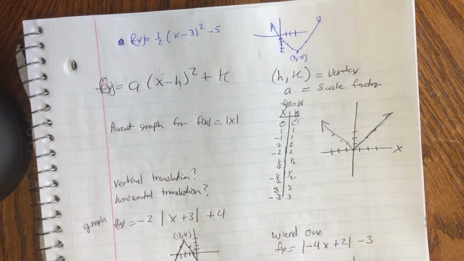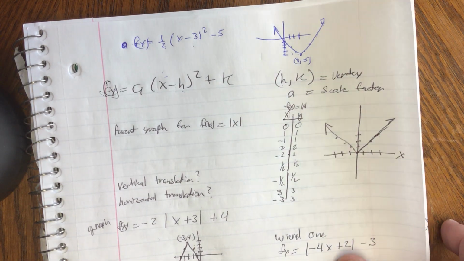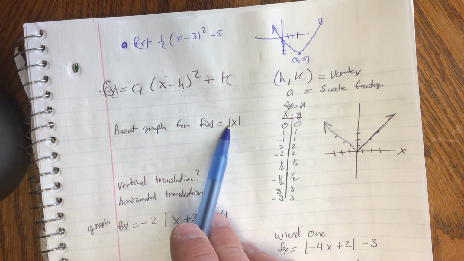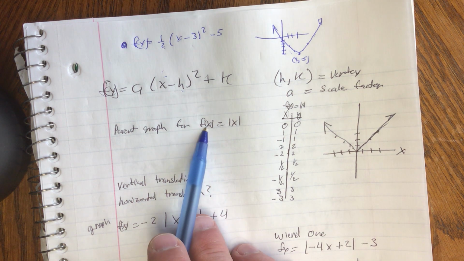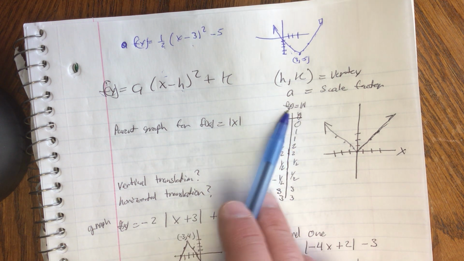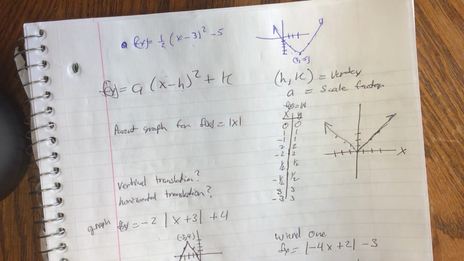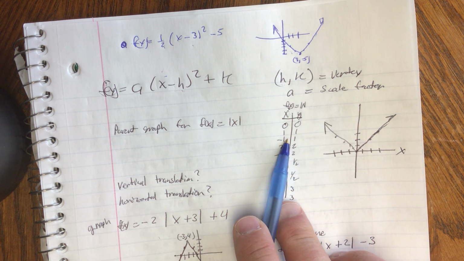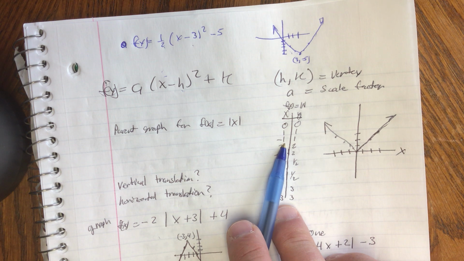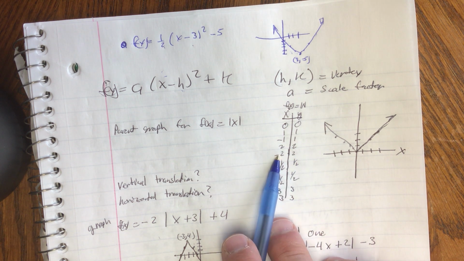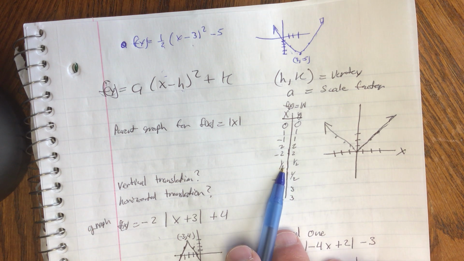Okay, so the absolute value equation we're going to look at, for its parent graph, is just f of x equals the absolute value of x. So think about this. Again, we're getting values of y by plugging in values for x. So we're just going to do that on a little t-chart, just like we did with the parent graph for the other one. If you're at 0, you're at 0. If you're at 1, you're at 1. What's the absolute value of negative 1? Oh, it's 1. What's the absolute value of 2? 2. What's the absolute value of negative 2? 2. What's the absolute value of a half?